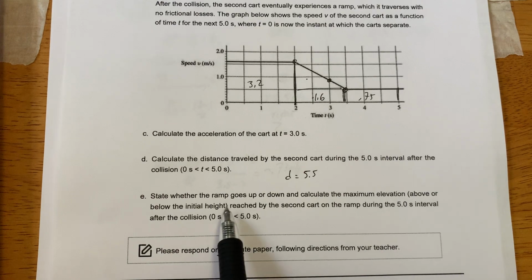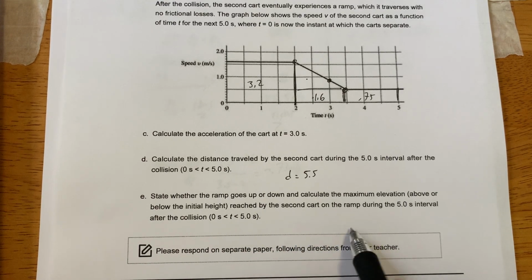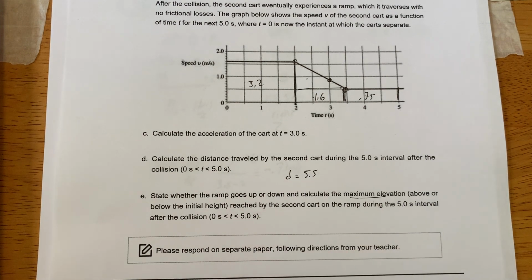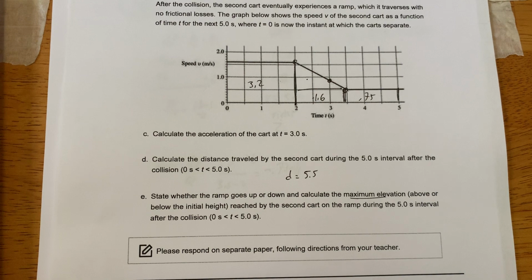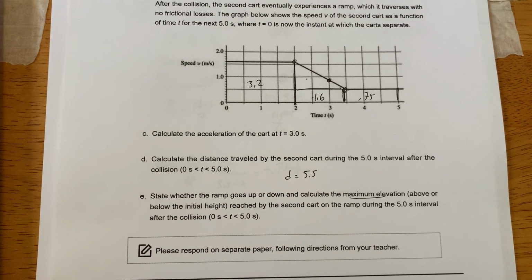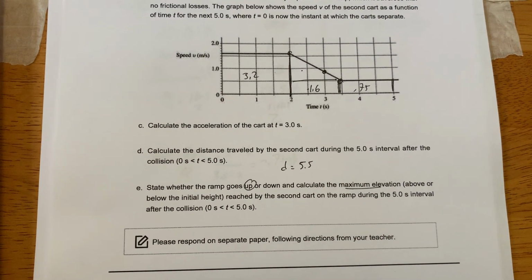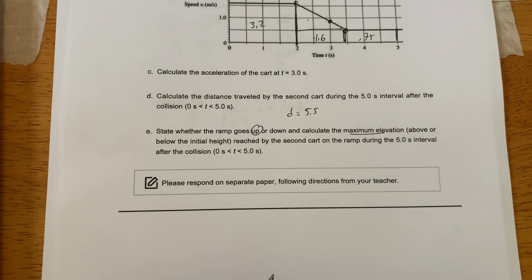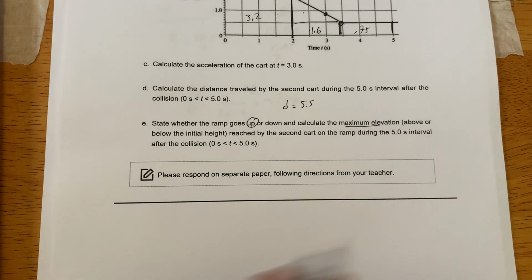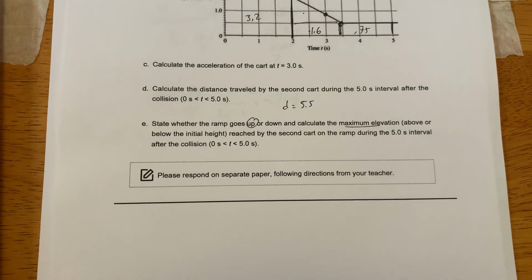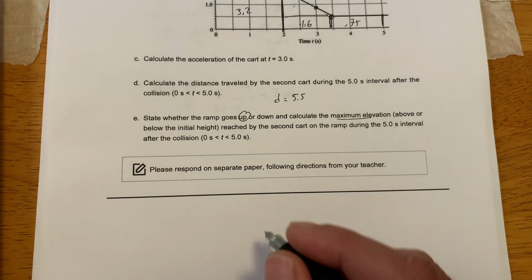Next, state whether the ramp goes up or down and calculate the maximum elevation. All right, well, my acceleration is what value? 0, I'm sorry, negative. So if it's negative, that means it's going up an incline and slowing down. So the ramp is going up. How about the maximum elevation? All right, how am I going to find an elevation of something that's moving up an incline? It looks like I'm going to use energy.